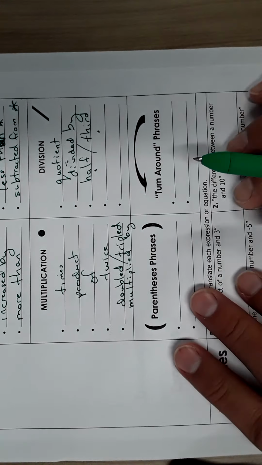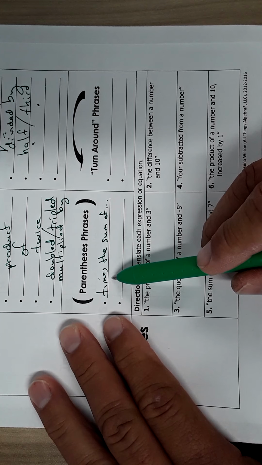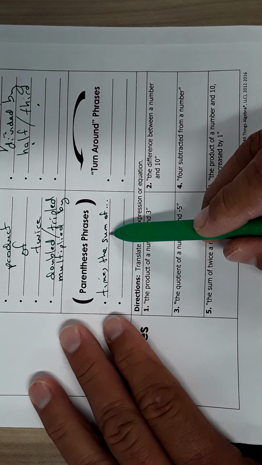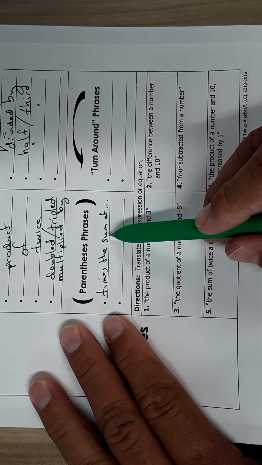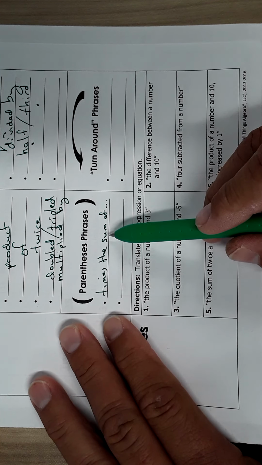Okay. Now, sometimes we see words that imply there's going to be parentheses in the expression. And really, there's two of them. Times the sum of, and then however you finish it. If you see times the sum of something, then you're going to be multiplying two things that are being added together, and you would show that with parentheses. And I'll show you some examples in a second.